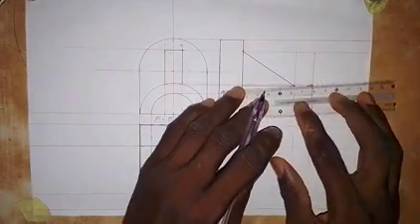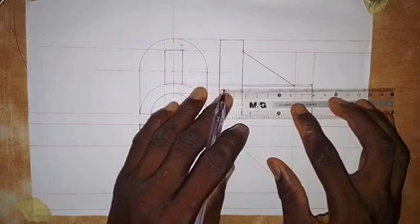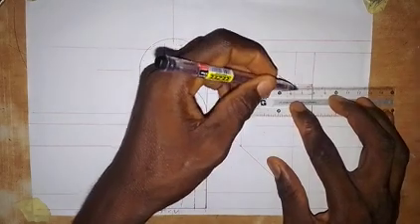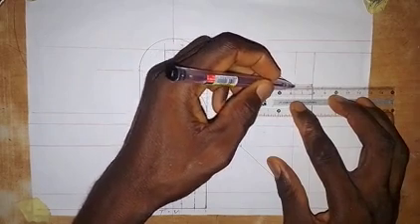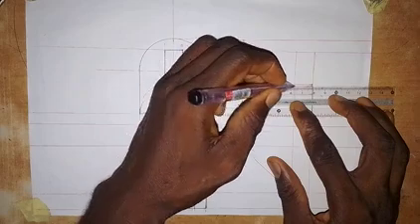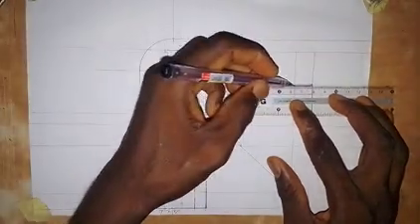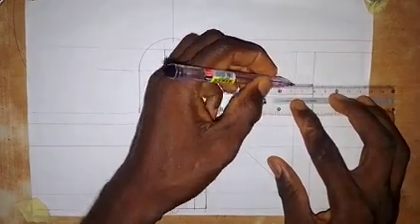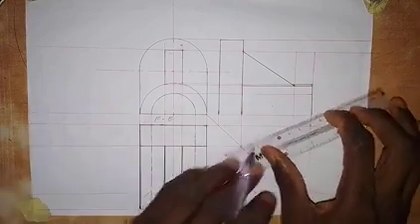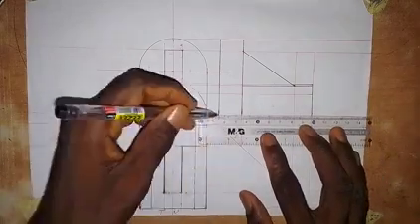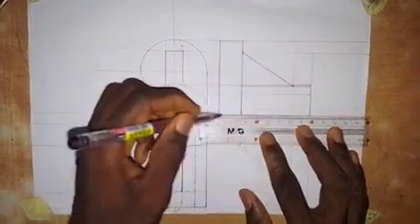For this line, we are going to have this line as a thick line, from here to here. Alright, so we have this line, and the whole of this line will be made a thick line, from here to this end.